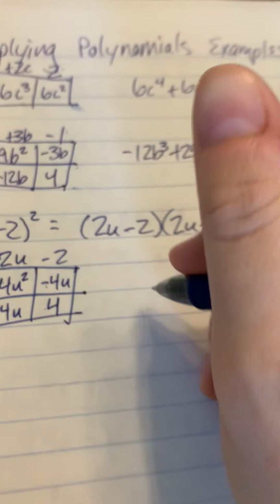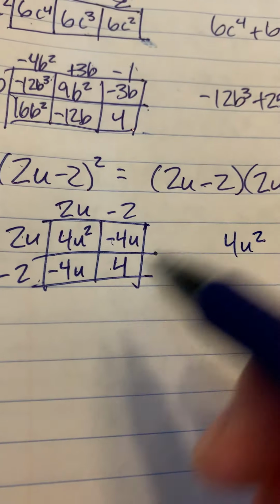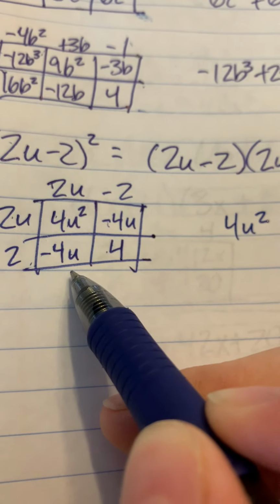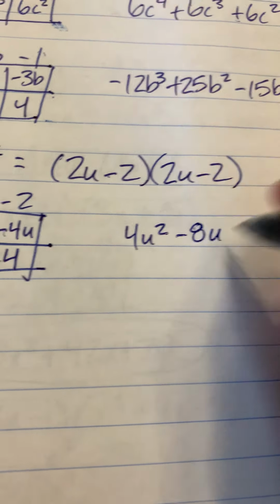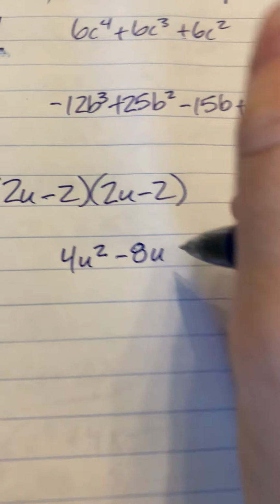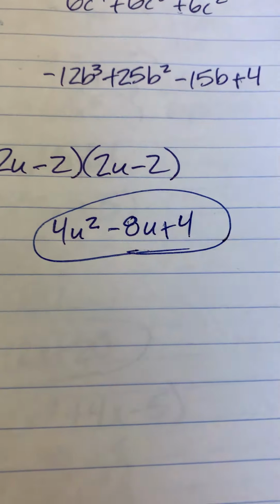This term will stay by itself in the answer. Those two match up to make negative 8. And that 4 stays by itself also. That's the answer.